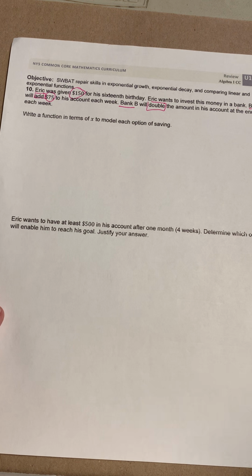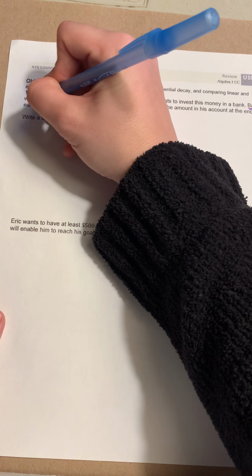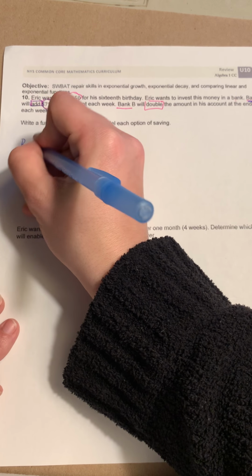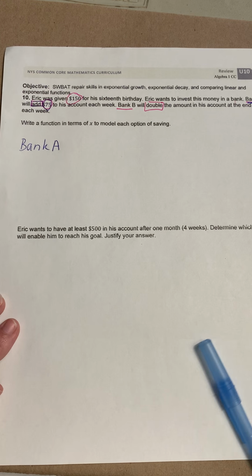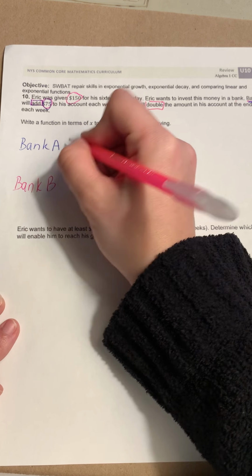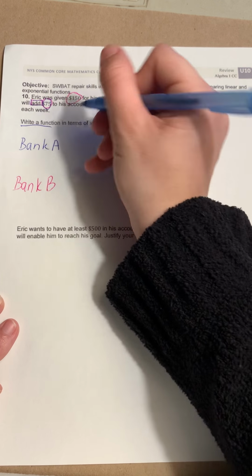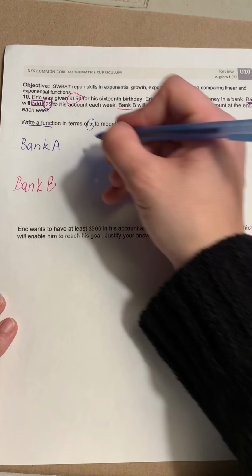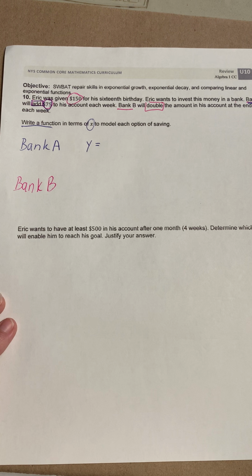So I have 2 options going on here. I have Bank A, and I have Bank B. So let's write Bank A, and let's write Bank B down here. Well, when it says write a function in terms of x, I know that x has to be in there. And when it says write a function, I should have a y equals.